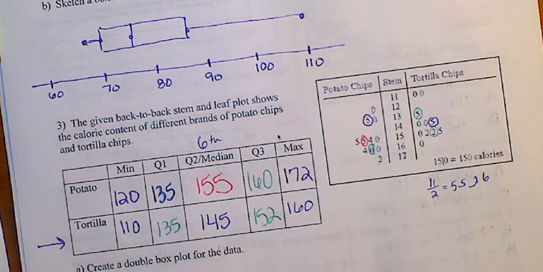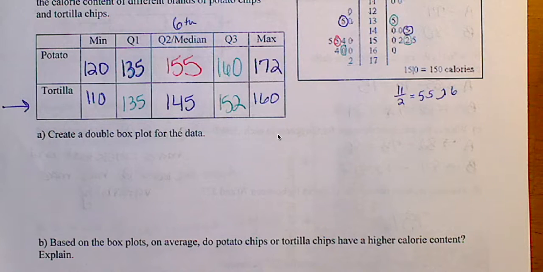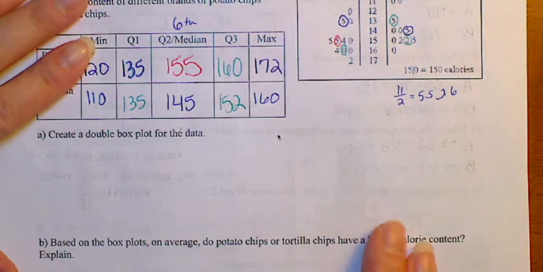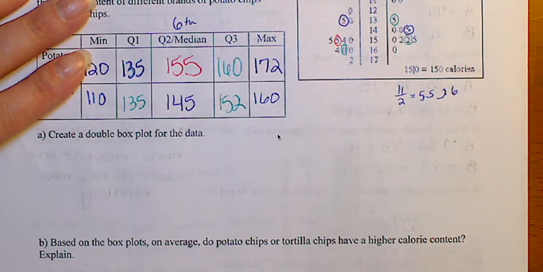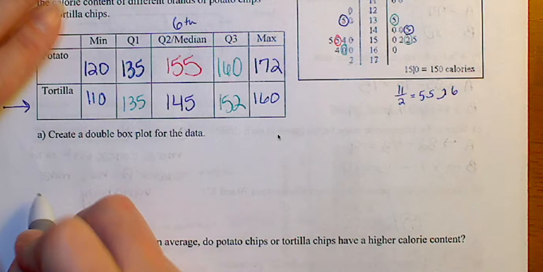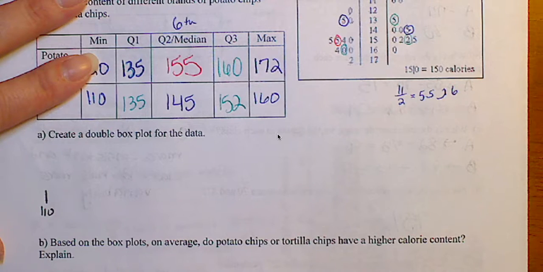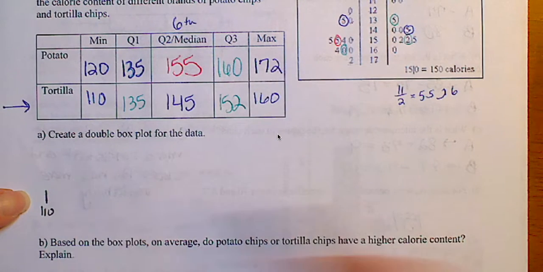All right, so I'm going to help you build just the scale at the bottom, and then I'm going to have you find or draw the two box and whisker plots and answer these two questions. So we know our lowest value is 110, so we're going to start with 110 down here. And we need to go up to 172. I'm going to go all the way up to 180.